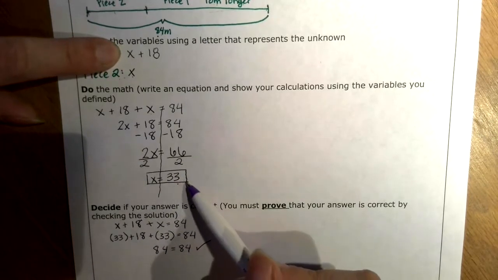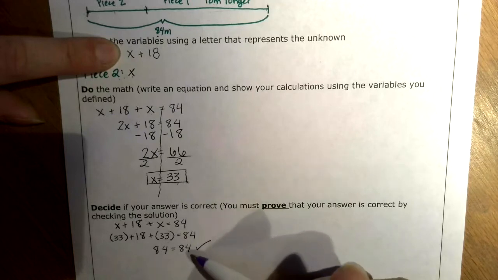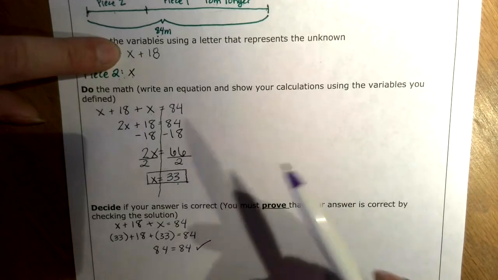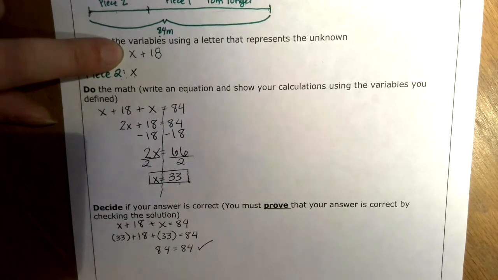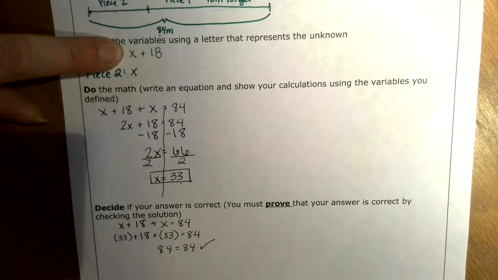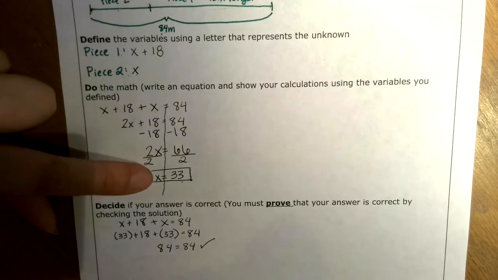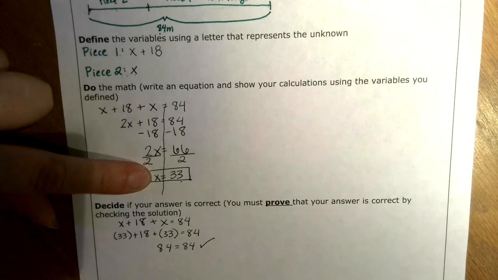So whatever x was, which in this case is 33, notice that that comes from the do, not the decide. 33 plus 18. And when we do that, we get 51 meters. All right, and then for piece 2, we can notice that that is just x. So whatever my x is, 33 meters, that is what that becomes.